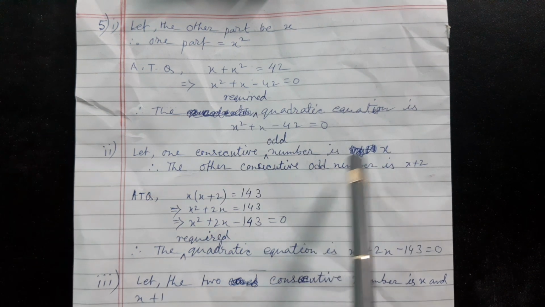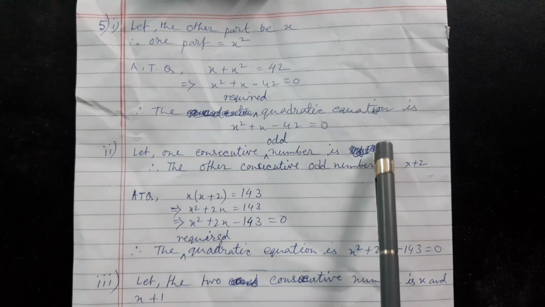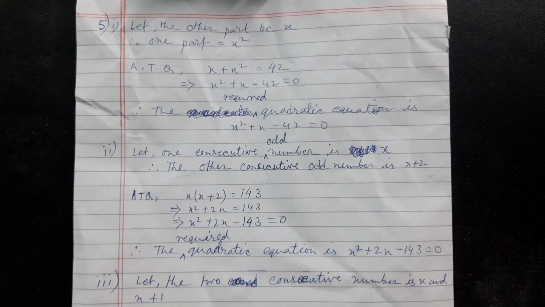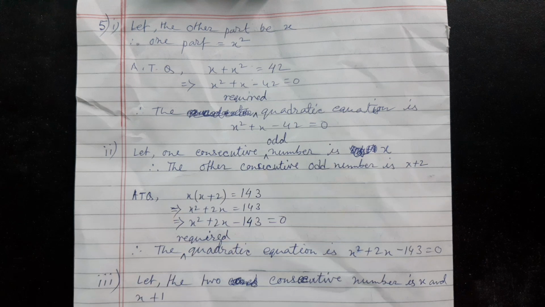Therefore, the other one is x plus 2 as they are consecutive odd numbers. Like if 3 is the first odd number, then 3 plus 2 means 5 is the next consecutive odd number. So, we have to add 2 here to get the next consecutive odd number. So, the next consecutive odd number is x plus 2.